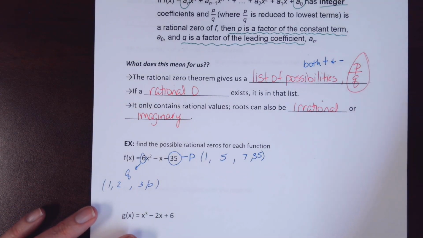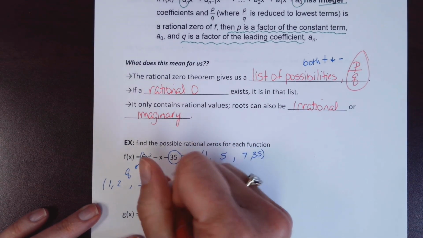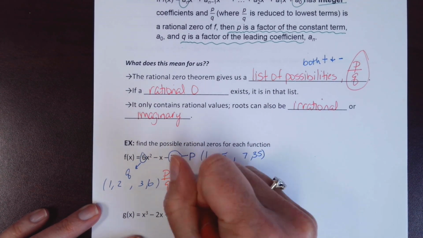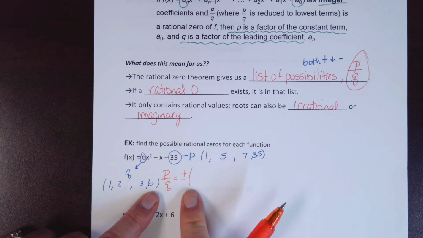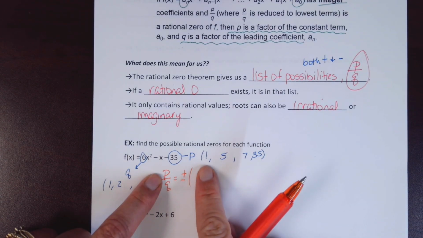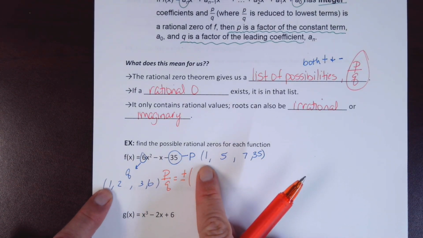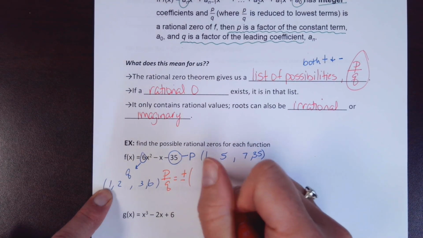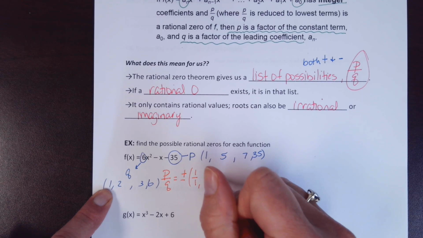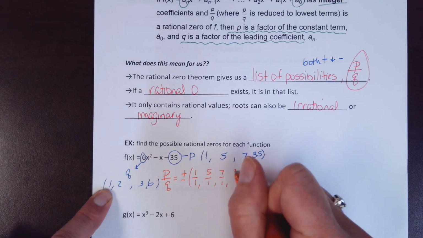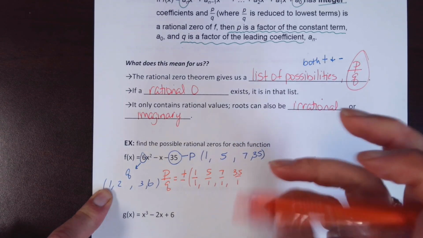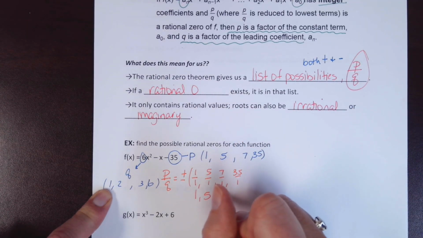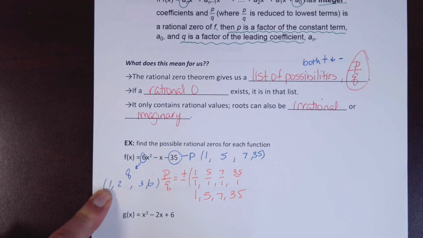Now, we're creating our list of possible rational zeros, p over q, and we want to include all the positives and negatives. So I'm going to start by saying plus or minus. P is my numerator, q is my denominator. Let's start with our denominator of 1 first. So p over q would be 1 over 1, 5 over 1, 7 over 1, 35 over 1. Do I really need to list 1 as the denominator? Those are just whole numbers, right? So that's the same thing as saying 1, 5, 7, 35.